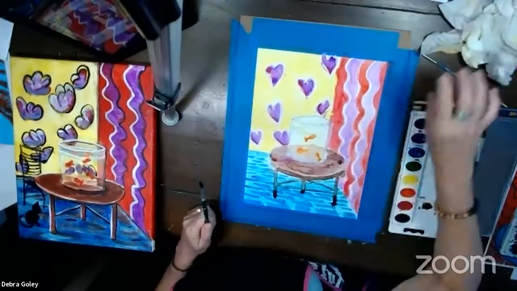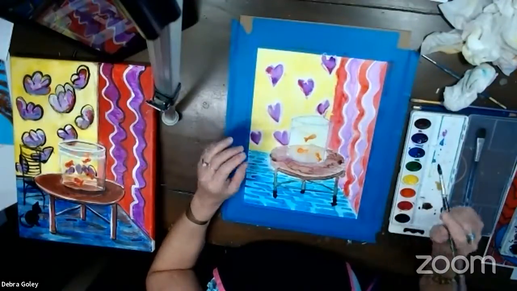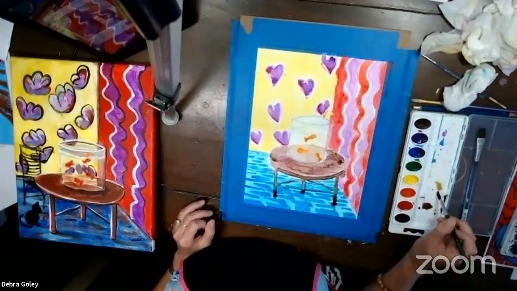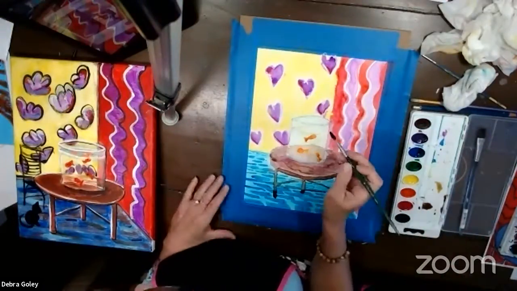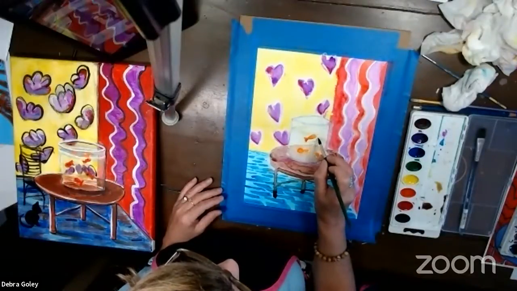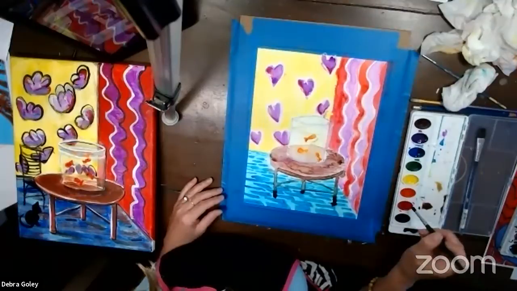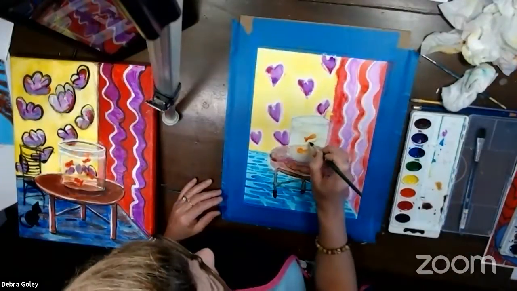If your painting's really wet right now, and after we take a little break or you go have lunch after we're done and you come back, it will be totally dry and you can put that next layer on. You can also watch this on YouTube tomorrow or later this evening. It might be up, and you can catch any parts that you might have missed.